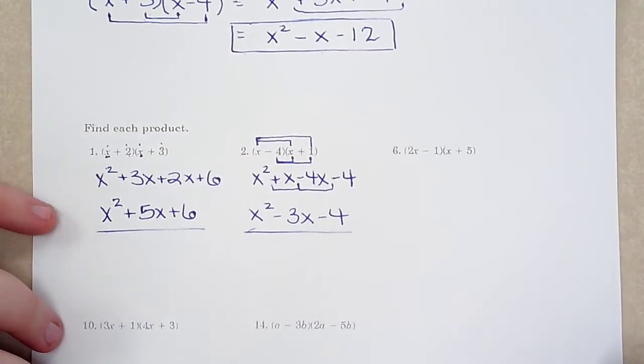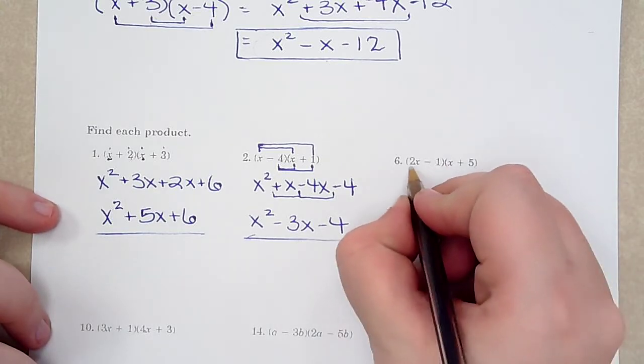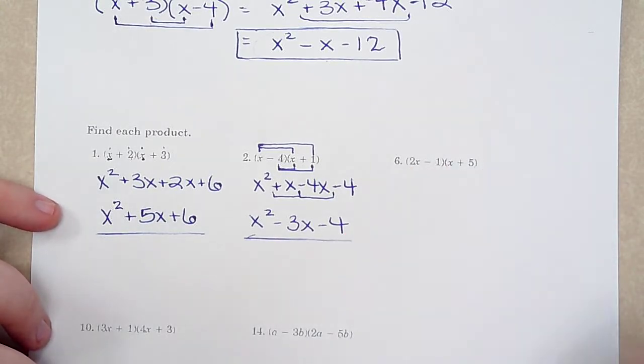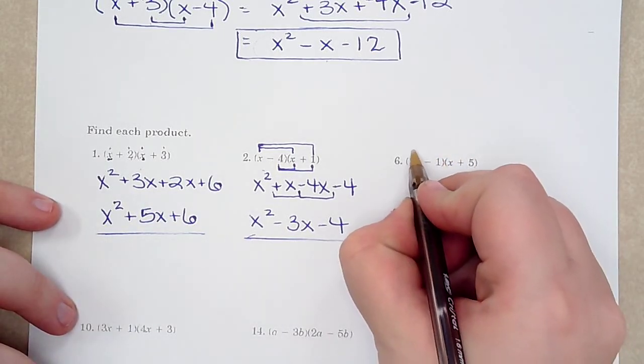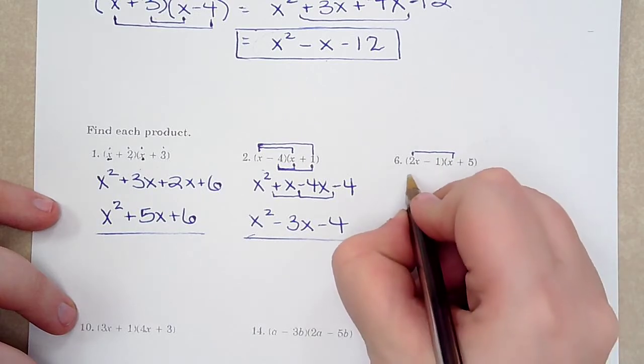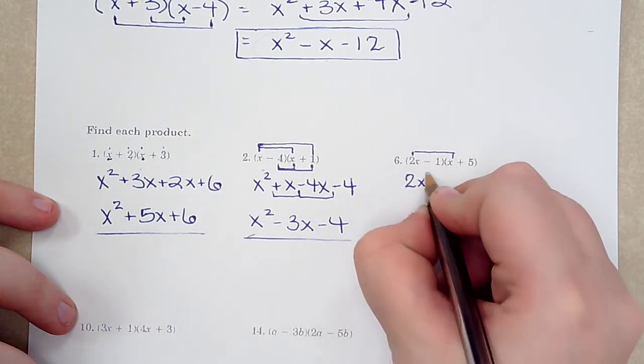And let's do one more here. Notice this one's a little different because it has a 2 out in front of the x. The other examples that I've shown you so far didn't have that, but it doesn't change how we solve it. So first, 2x times x is going to be 2x squared.